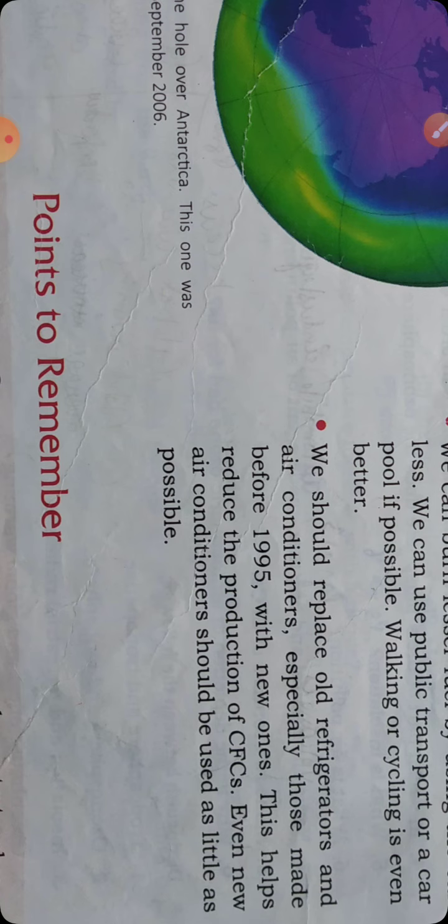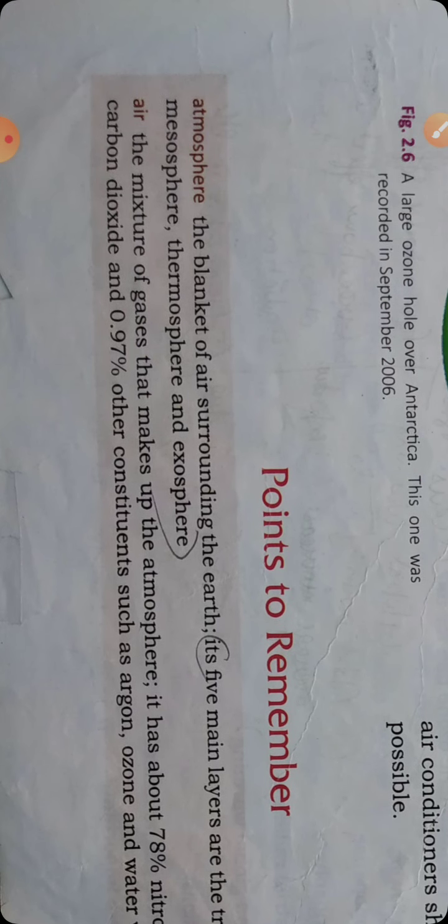With new ones, this helps to reduce the production of CFC. Even new air conditioners should be used as little as possible. So, which things are producing this problem of CFC, chlorofluorocarbon? We have to use them less. Points to remember, what we understood in this chapter.